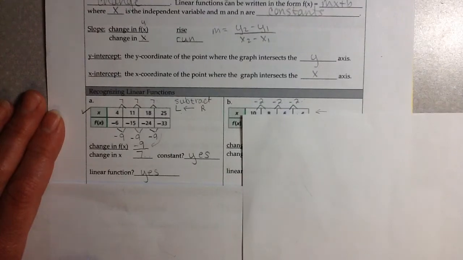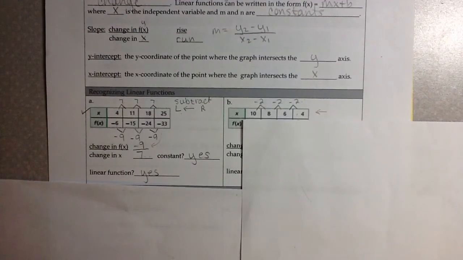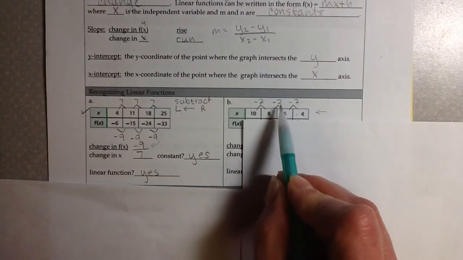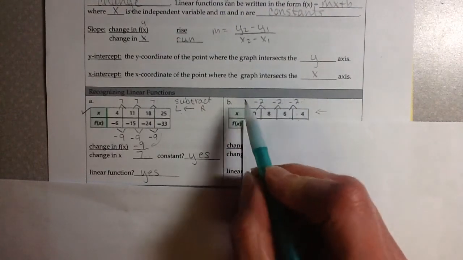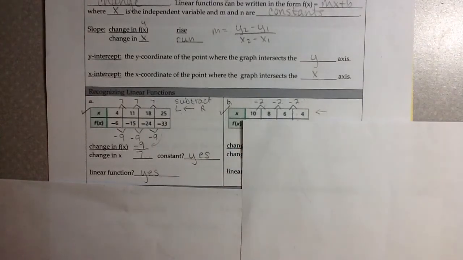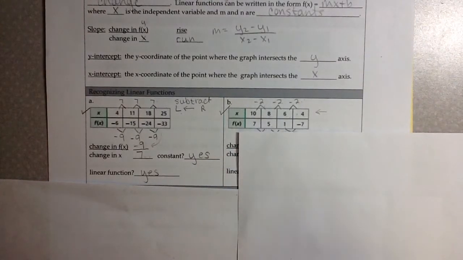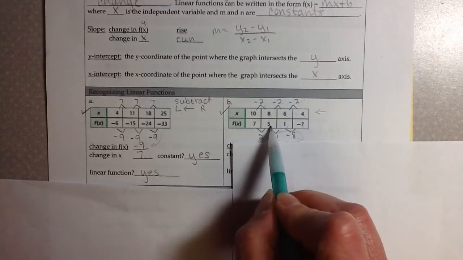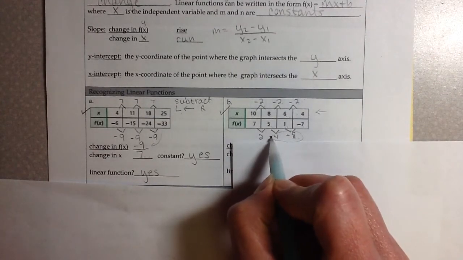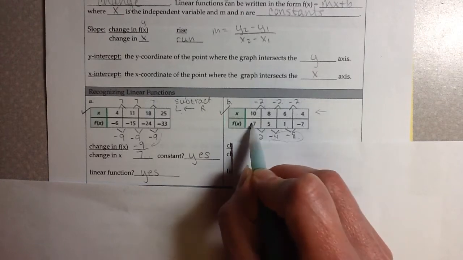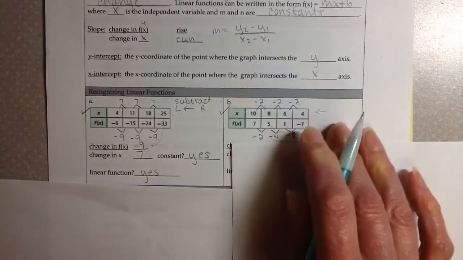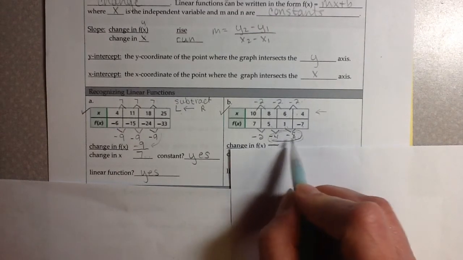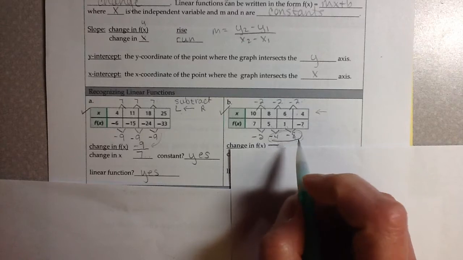Now, for the next example, example B, we're going to do the same thing. We're going to subtract from right to left: 4 minus 6, 6 minus 8, and 8 minus 2. Okay, so we've checked the x's. You have to check the x's first. Now we're going to check the y's. Negative 7 minus 1 is going to give you a negative 8, and 1 minus 5 is going to give you a negative 4, and then we have 5 minus 7, which is a negative 2. Well, we could stop right here. We really don't even have to do the last one. As soon as you have one that is different, you can stop.